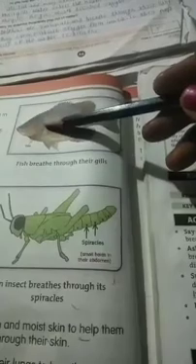So here, all animals need oxygen to breathe, right? Fish and many other water or aquatic animals have gills to breathe. See, this is the gill over here, you can see. There are folds in the gills which absorb oxygen from the water that enters the mouth and bathes the gills before going out, right children? Mammals and birds breathe through their lungs.